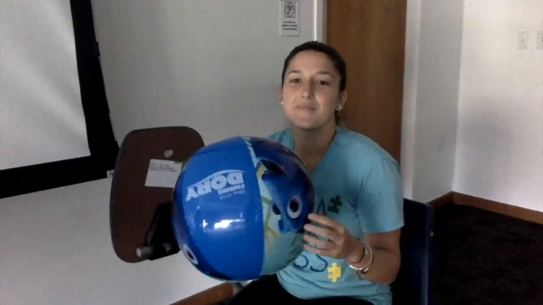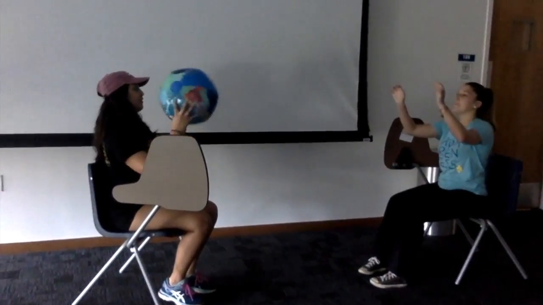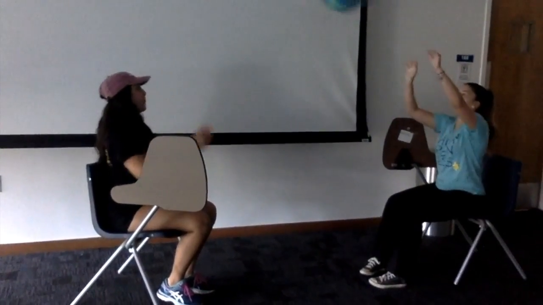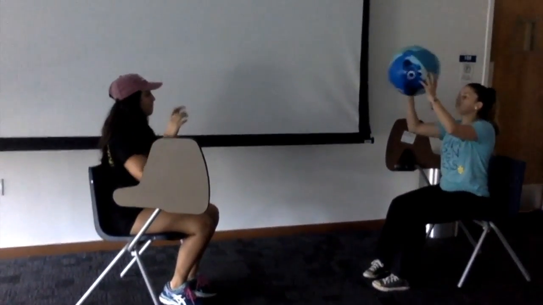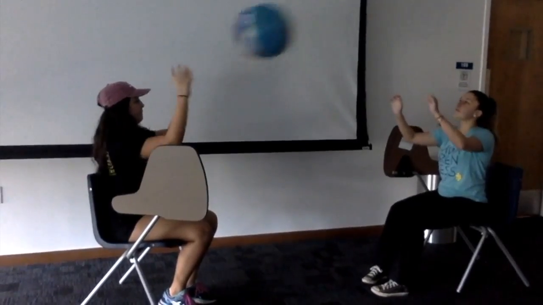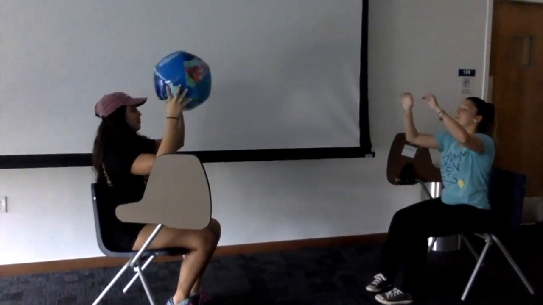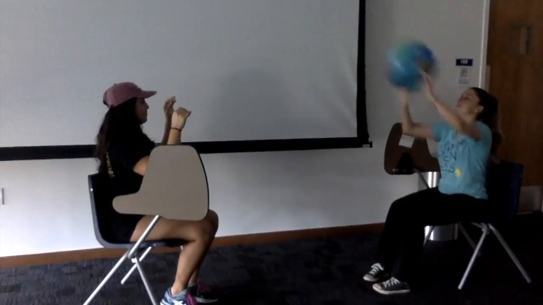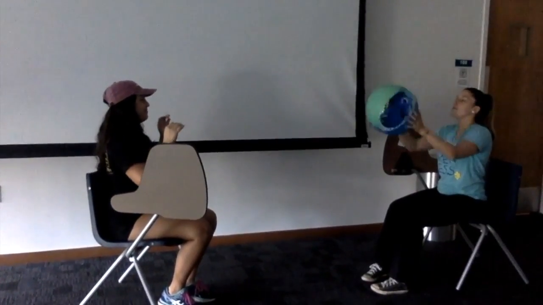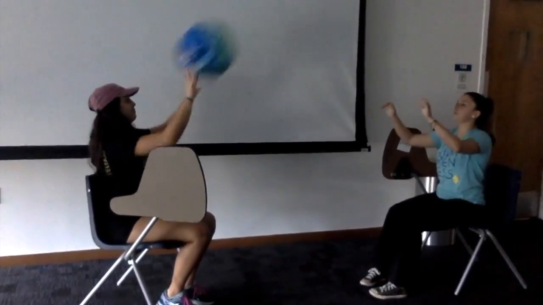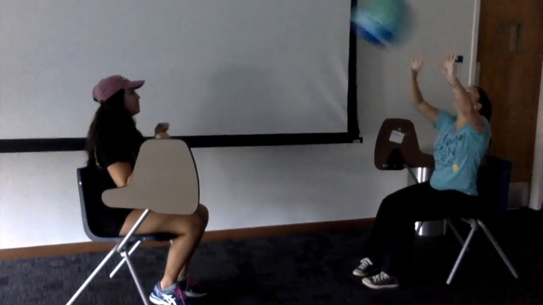So we've adapted the volleyball to this bigger beach ball in order for individuals who lack hand-eye coordination and in order for them to have a better grip on the ball. They're showing us now tap volleyball. This activity is actually adapted for individuals who are obese. Right now, for hand-eye coordination, they're holding the ball, then tapping, and then they're going to show us a more advanced version when they get the hang of this activity, just tapping it back and forth.